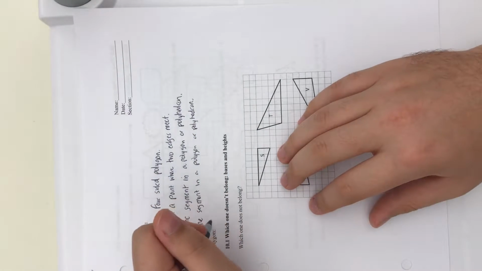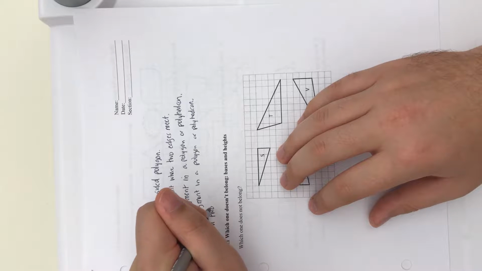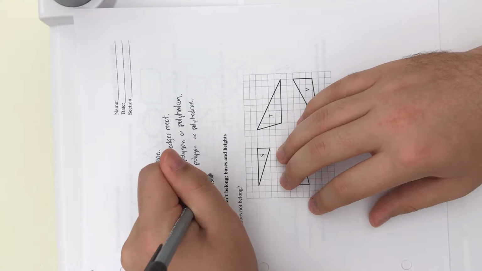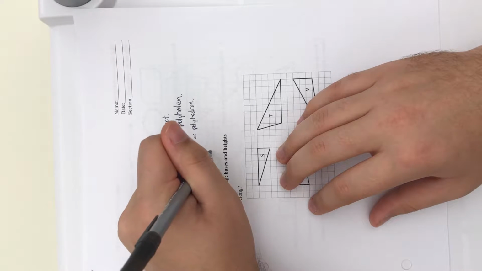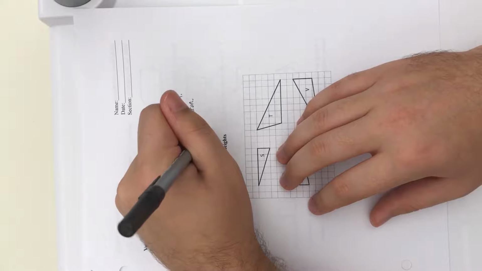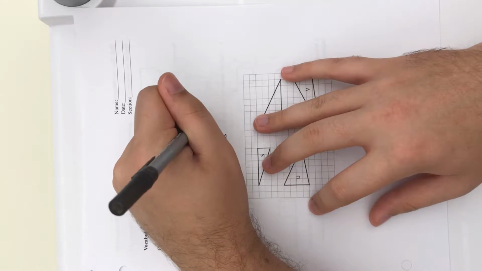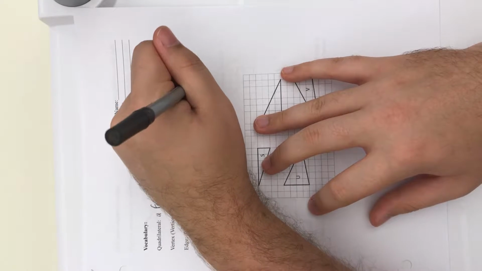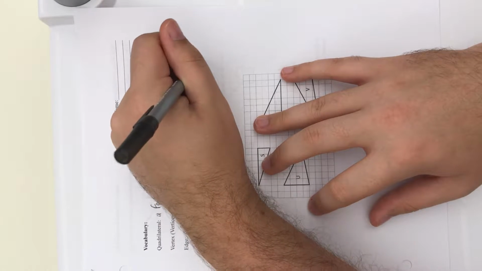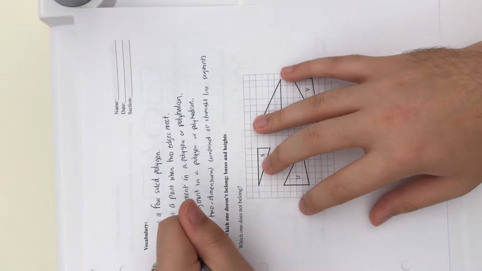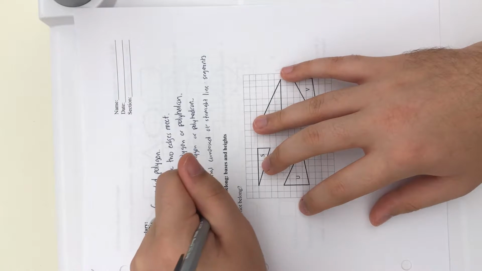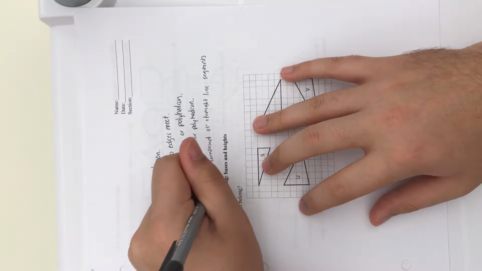A polygon is a two-dimensional figure composed of straight line segments connected end to end. All right?